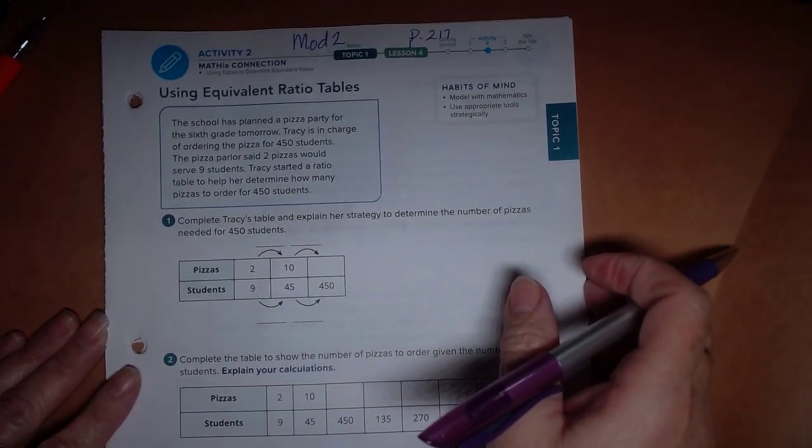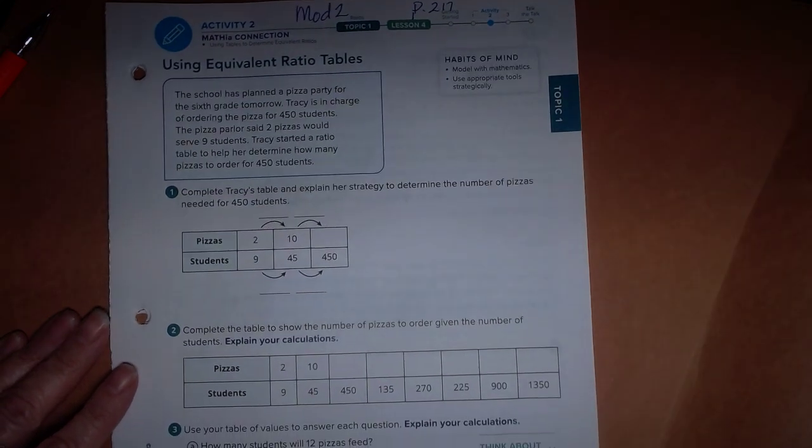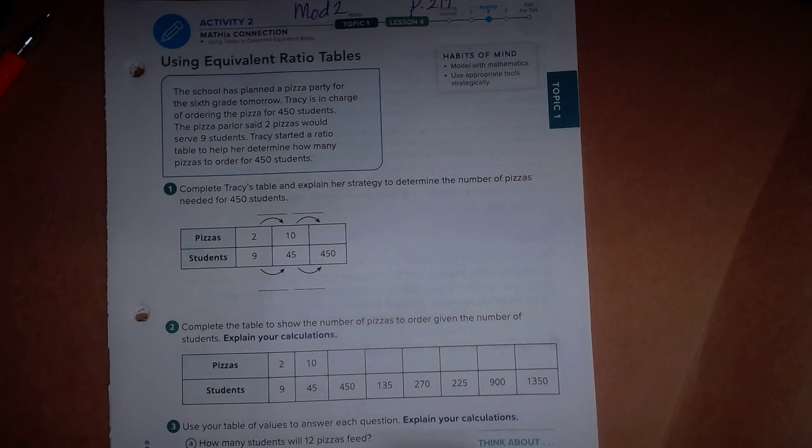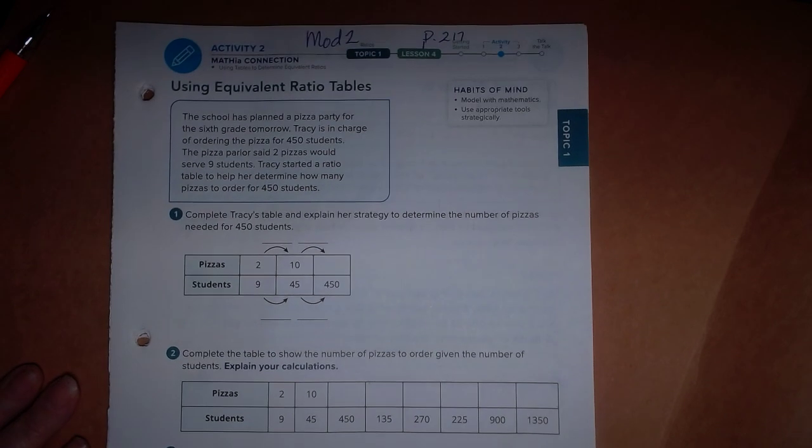Use equivalent ratio tables. So now we've been working with how to set up the ratio tables, and now we're going to practice it and apply it here.